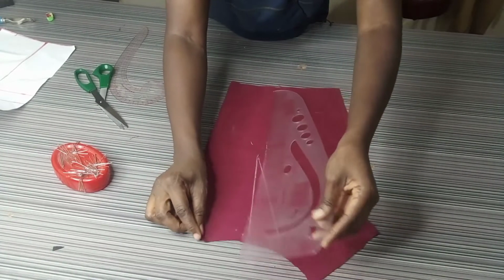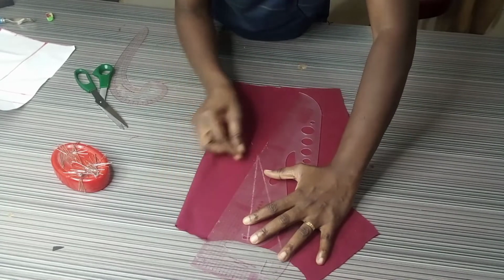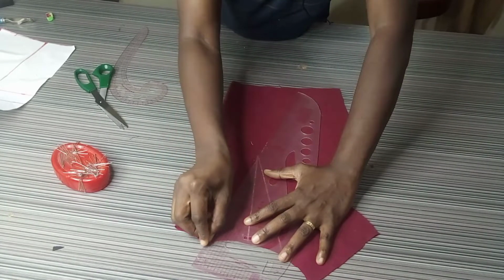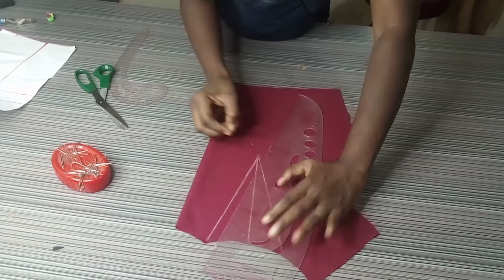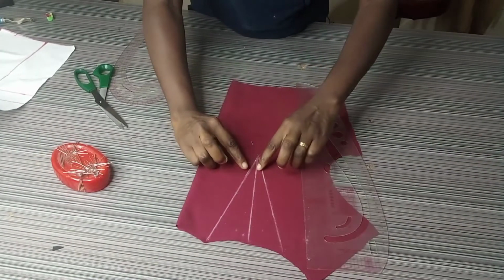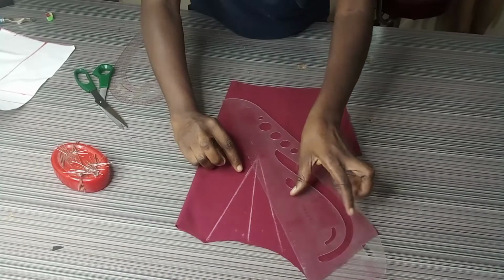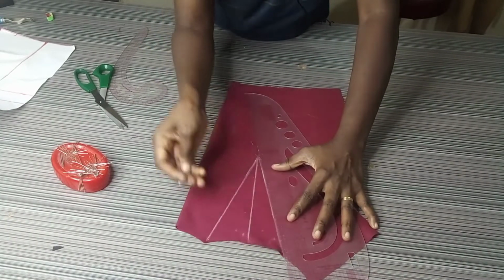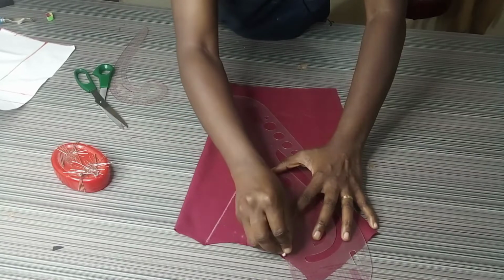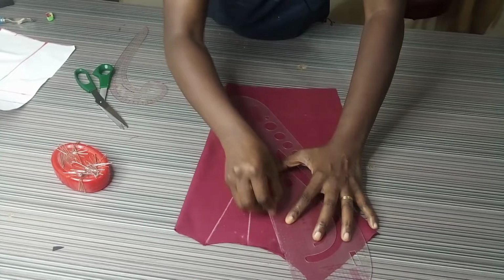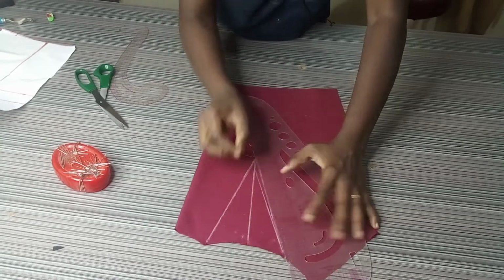See? And again, 1 inch away. So I'll connect it again. I will not sew my dart to my bust point. I'll take it 1 inch away so it doesn't give us a pointy mouth.